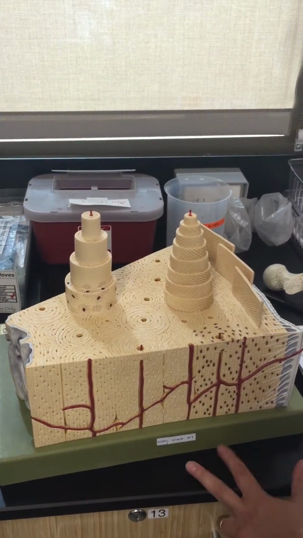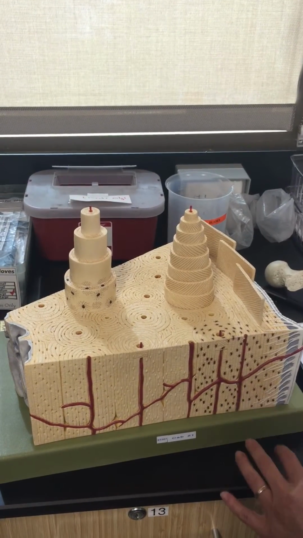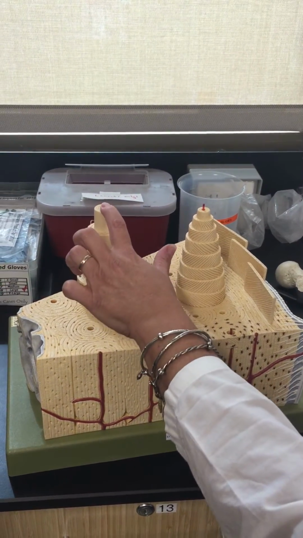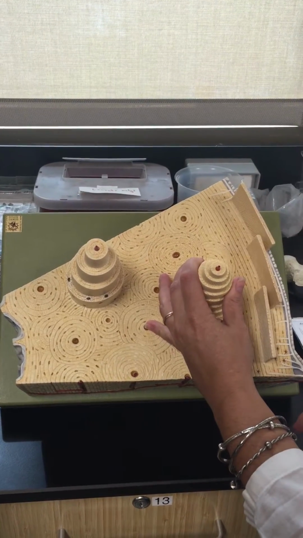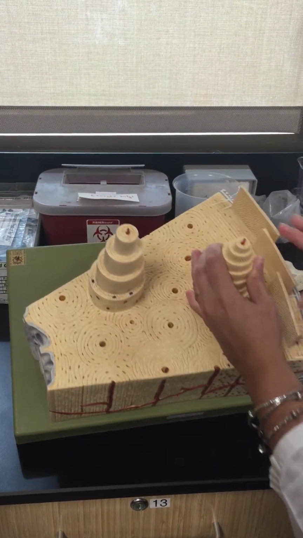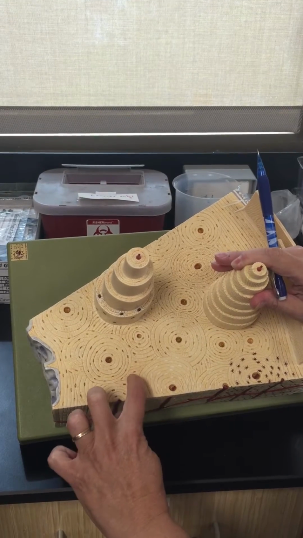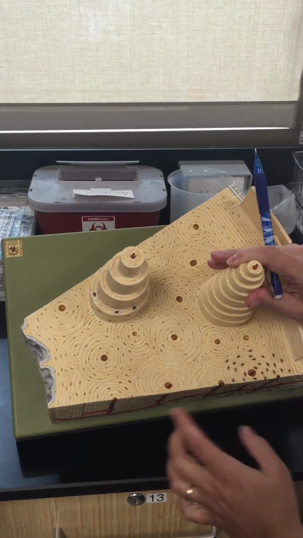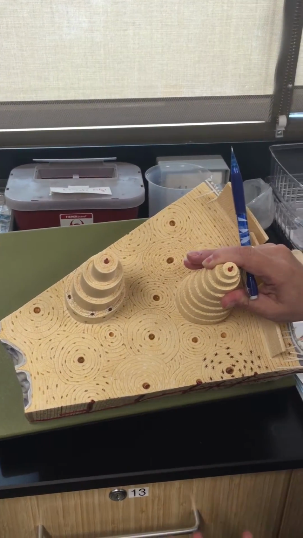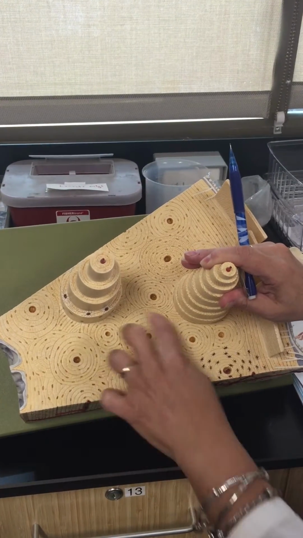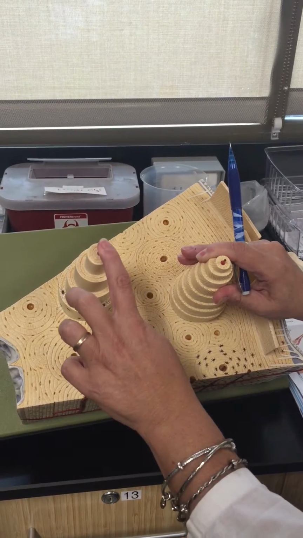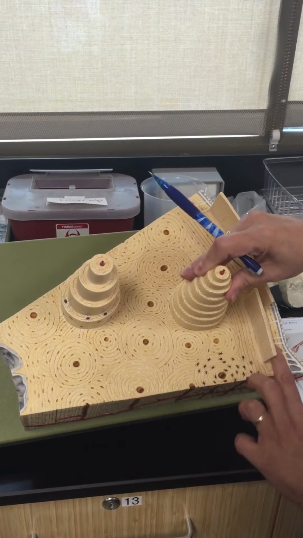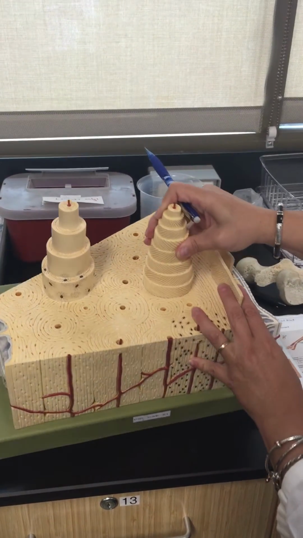There are 3 different types of lamella. The lamella are concentric when they have a common center, circumferential when they're running around the entire circumference of the bone, or interstitial like these lines here, which are remnants of old osteons that connect between one osteon and the next. So again, 3 types of lamella: concentric, interstitial, circumferential. Did I say that right?